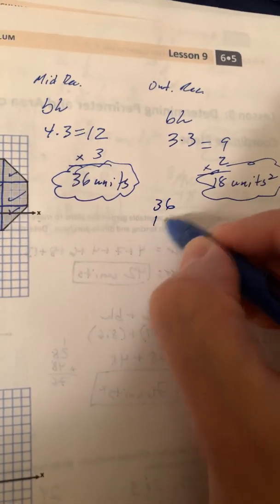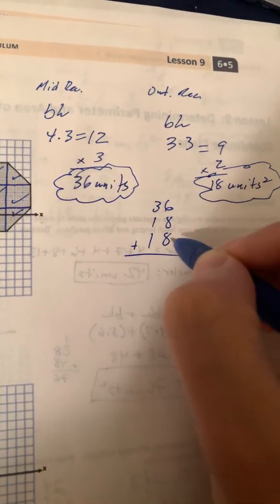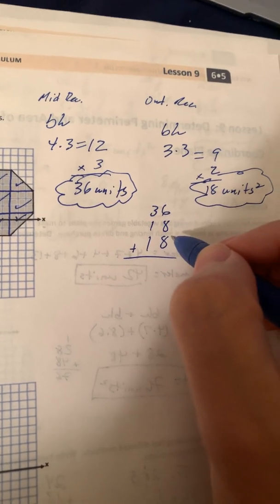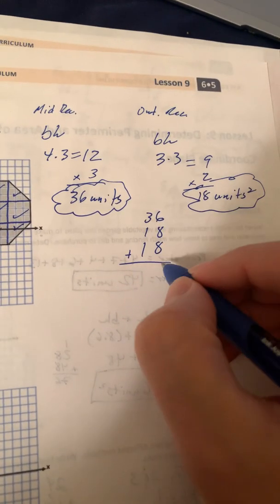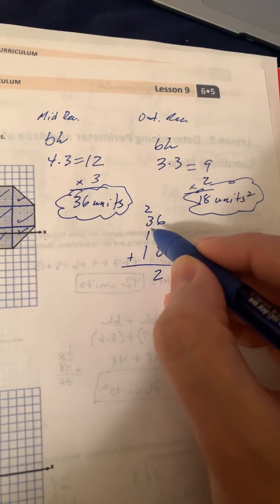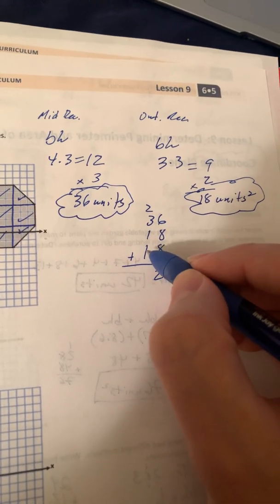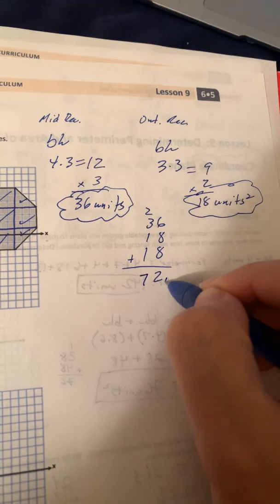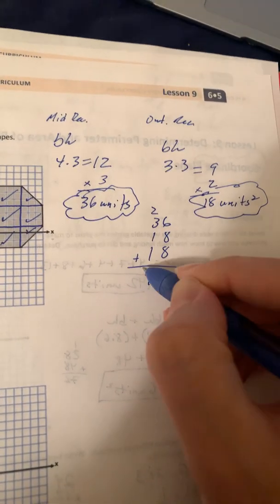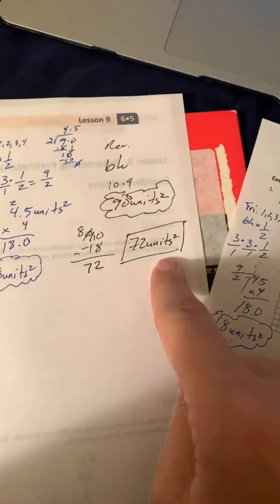Now guess what I'm going to do? I'm going to add all the areas. 18, 36, 18. Well, 8 plus 8 is 16, plus 6 is 22. Carry the 2. 3 plus 1 is 4, plus 1 is 5, plus 2 is 7. And look at this, look how I decomposed it here. 72 units squared.